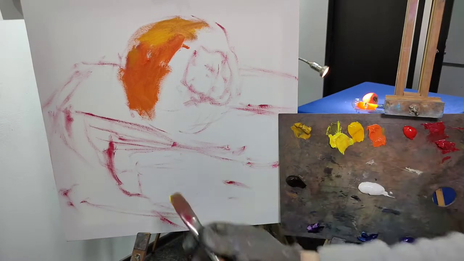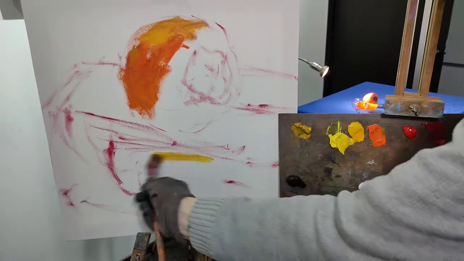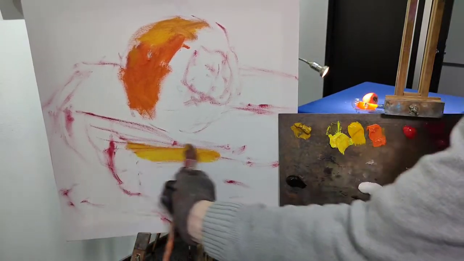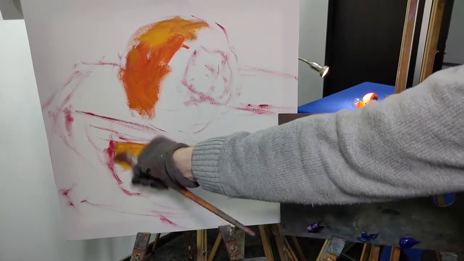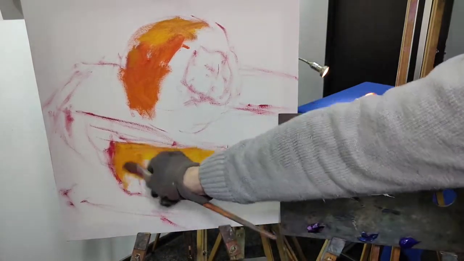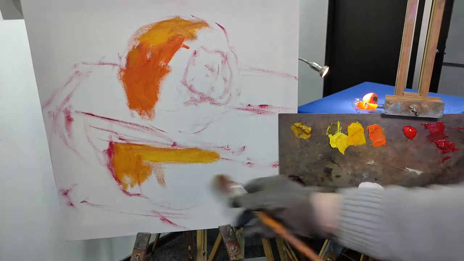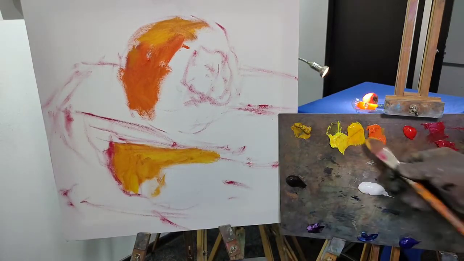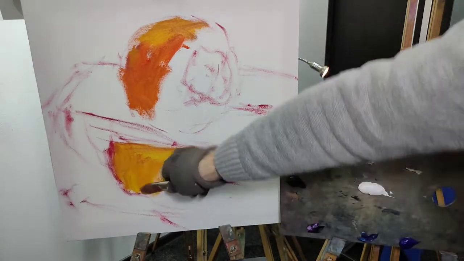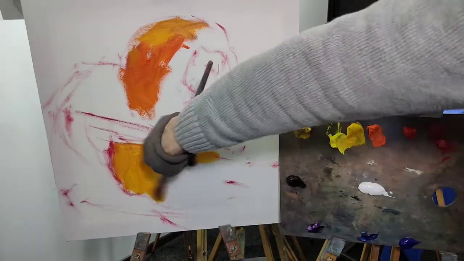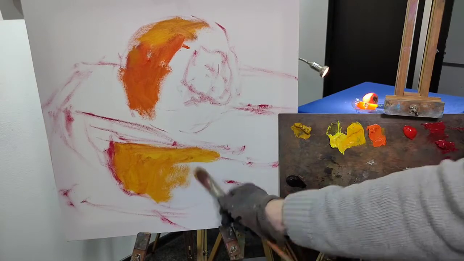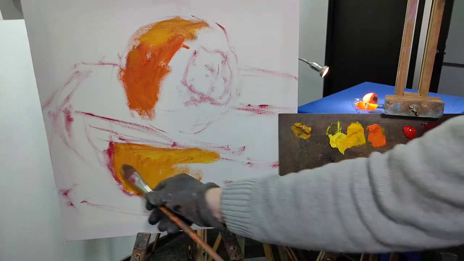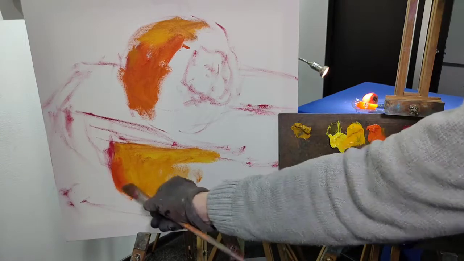Also using lemon plus cadmium yellow, I'm starting to fill the pieces of the fruit, and I'm just rubbing the brush against the surface in order to get a very thick layer of paint.